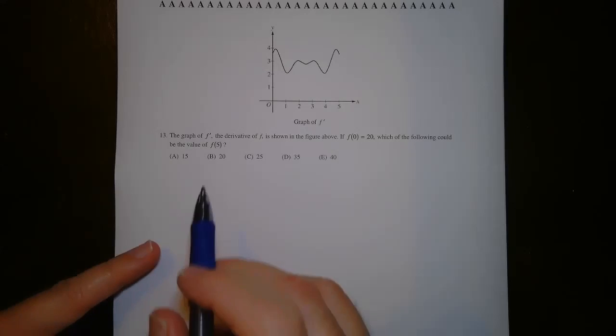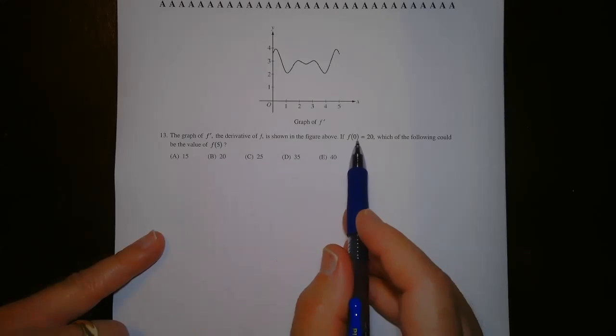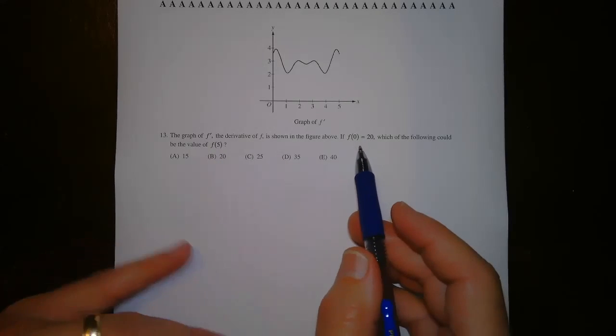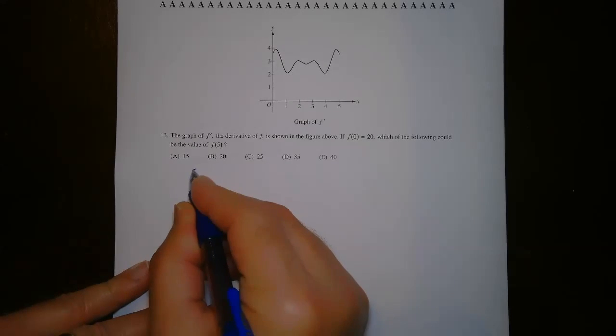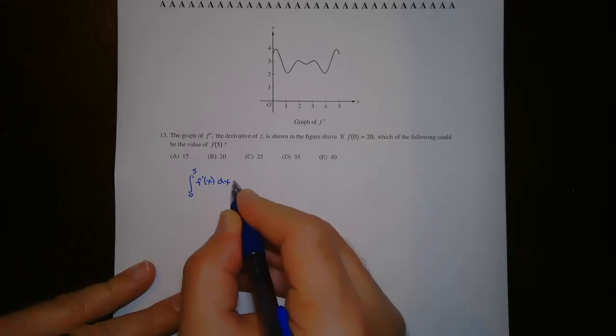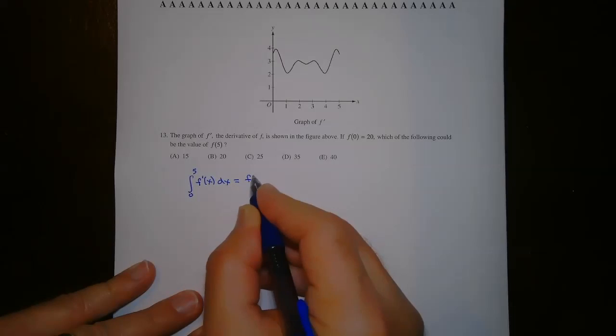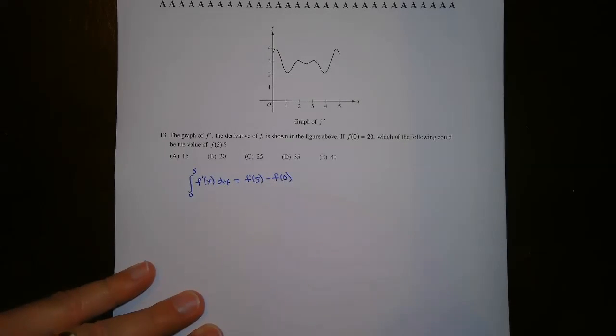Okay, so here's the graph of f prime for 13. And what we want to look at is f of 0 is equal to 20, and which of the following could be the value of f of 5? Okay, so to go from a graph of f prime to finding values of f, and we know one of them, right? This is the fundamental theorem of calculus. So if we integrate from 0 to 5 of f prime of x dx, this has to come out to be f of 5 minus f of 0.